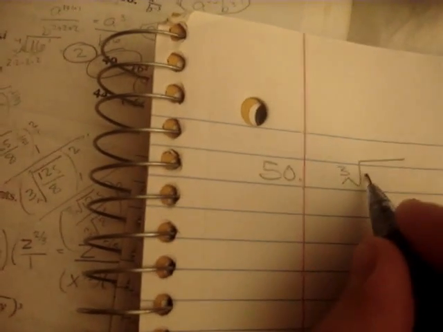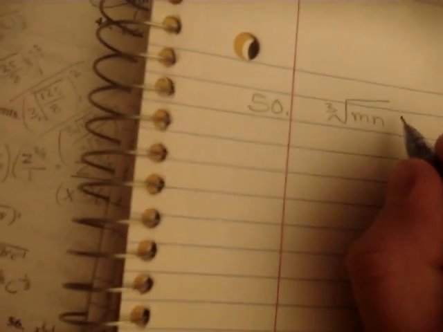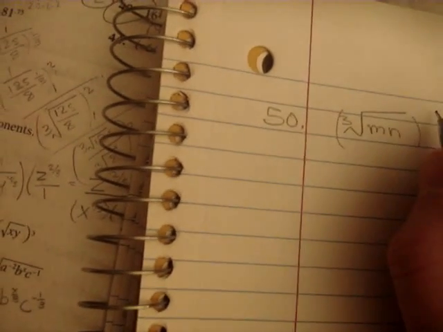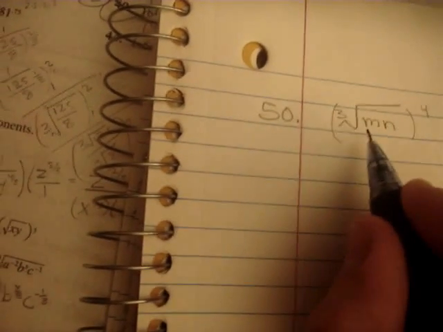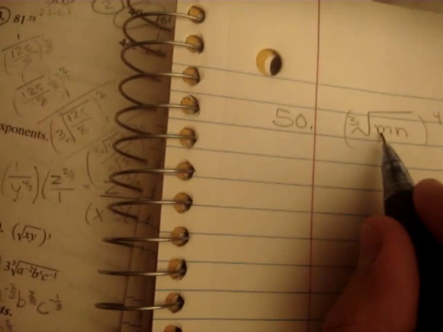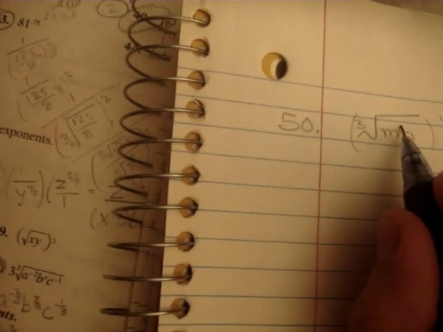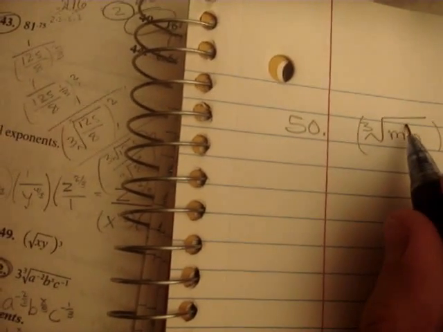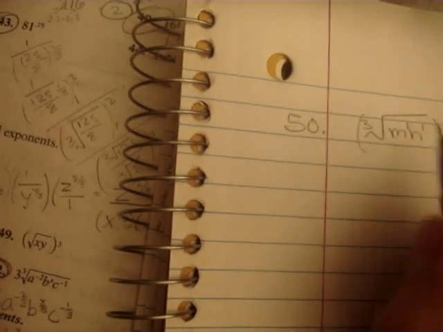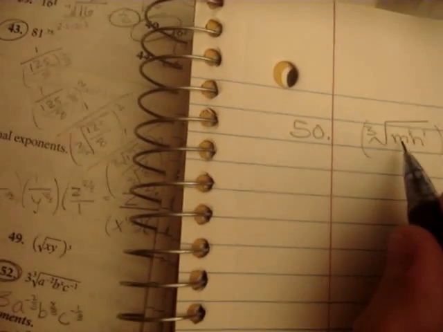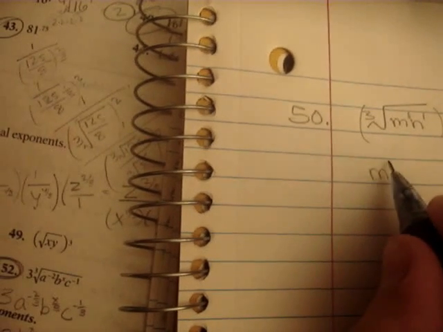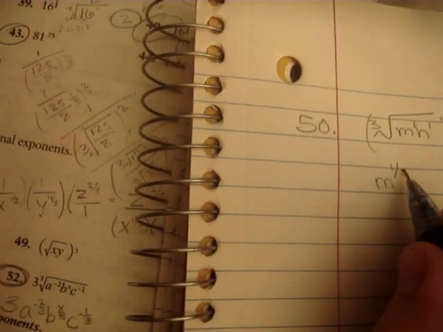Cubed root of mn. Just pretend those are numbers, maybe it won't be as confusing. And then when we're done, we're going to fourth that. Alright, well, let's just take this out of the radical. M is to the 1, right? Everything's to the 1 if they don't tell us otherwise. N's to the 1. So taking this out of the radical will make m to the 1/3.